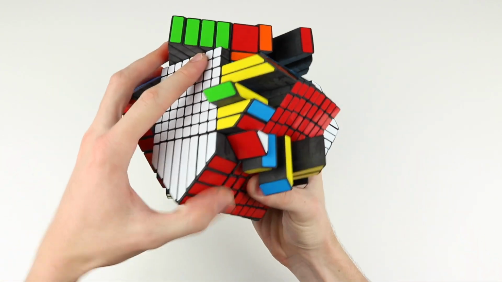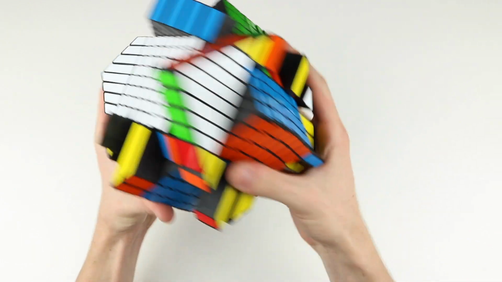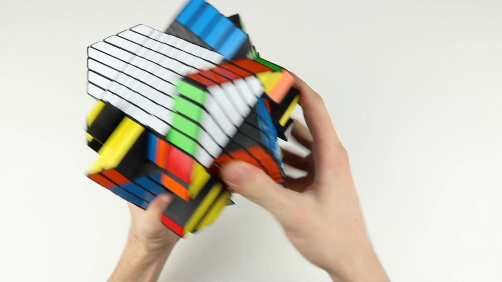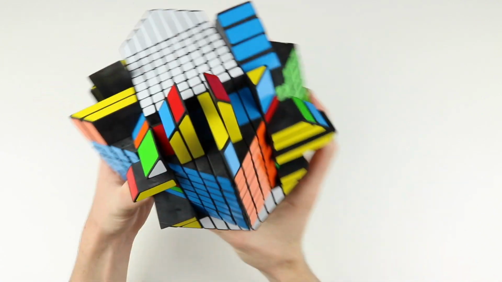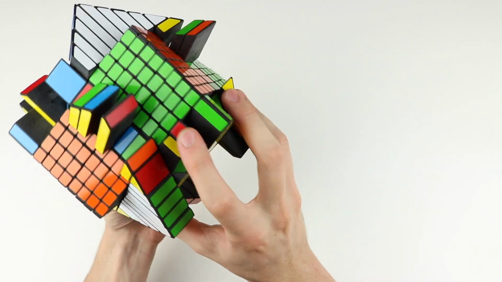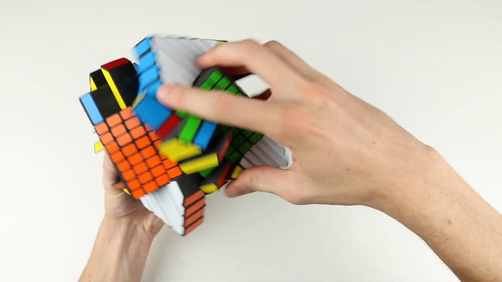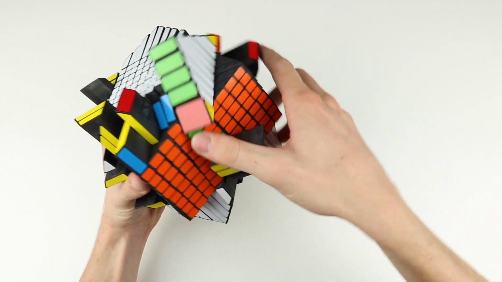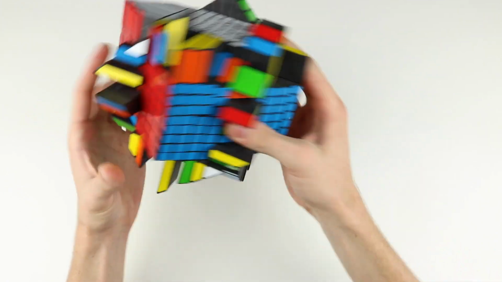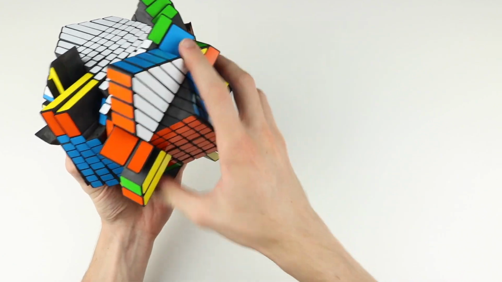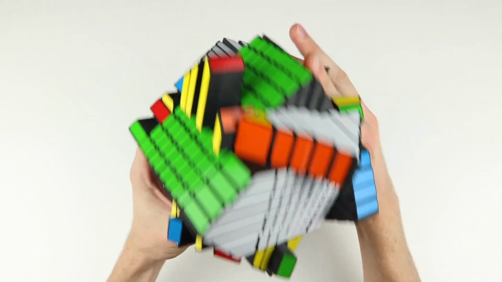I'm pretty sure these are correct, but what doesn't hurt to add another 30 seconds to the 6-hour solve, or whatever it is, 5-hour solve. So we want green and... It doesn't really matter that the centers are flipped. I just want to actually verify that it's right. So that one's right.